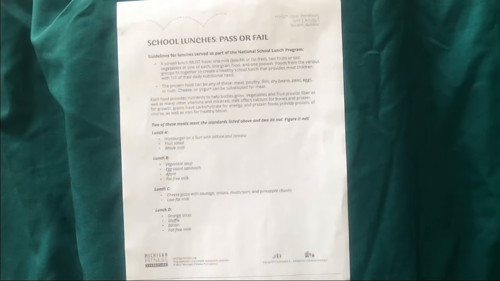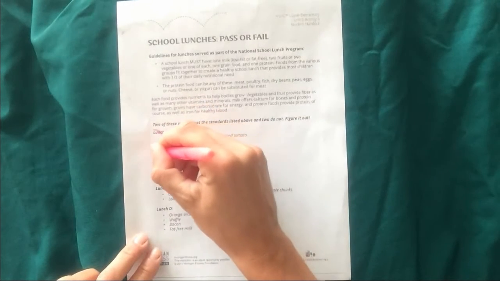If you said low fat or fat free, you're right. So does lunch A meet our standards, or does it not? Did lunch A pass or fail? That's a tough one, but you're right, it failed. We needed a low fat or fat free milk, and we had whole milk there. Let's look at our next one.